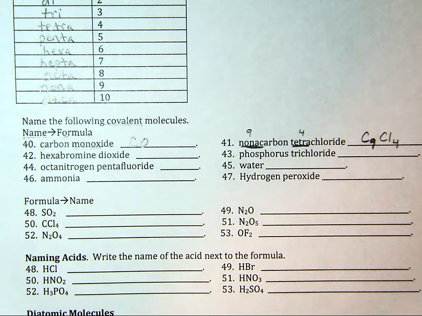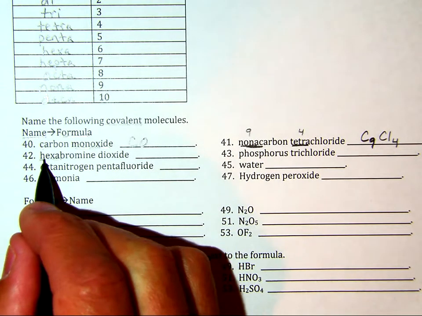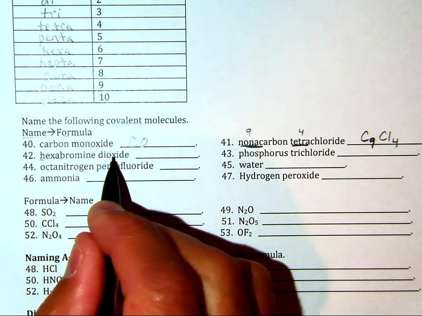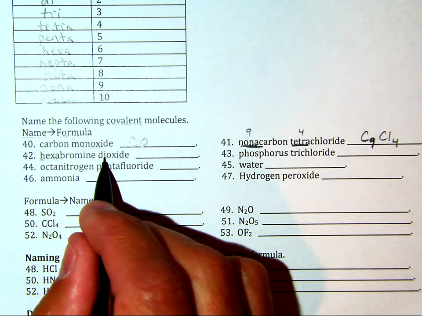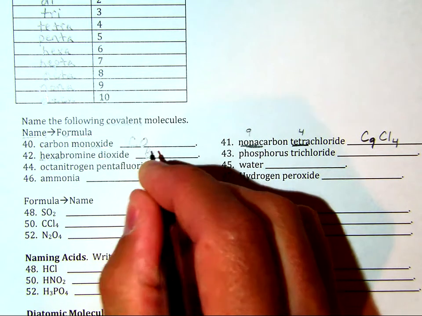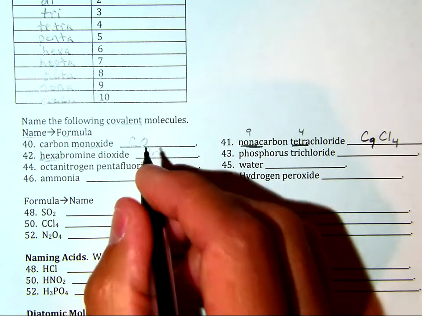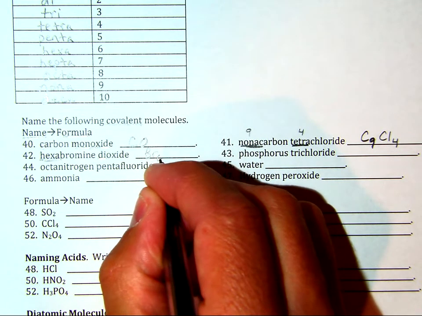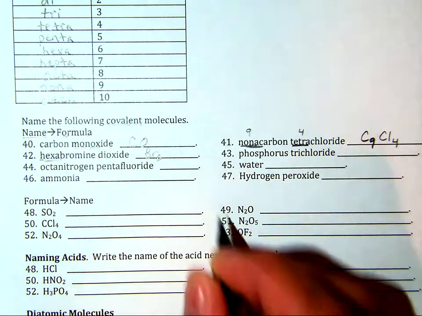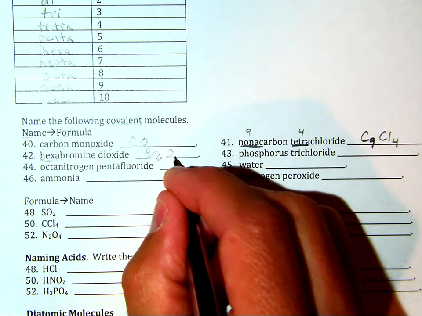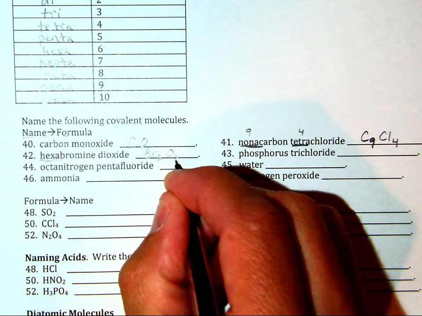All right, 42. Hexabromine dioxide. So bromine is Br. We got hexa, so that means 6 of them. So that's Br with a 6 down here. And dioxide, so that's oxygen with a 2 as a subscript, so it's di.